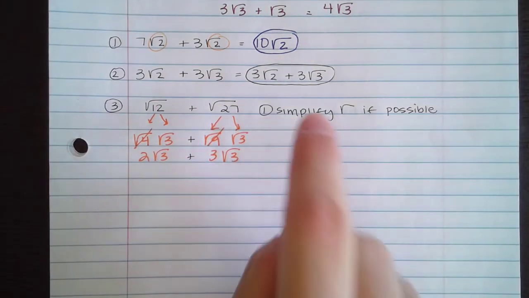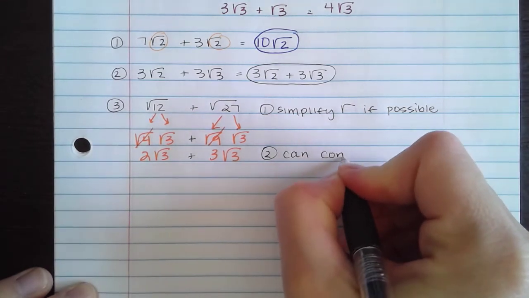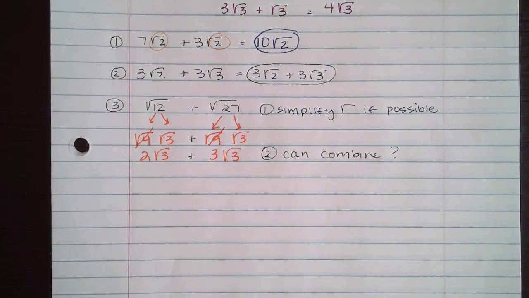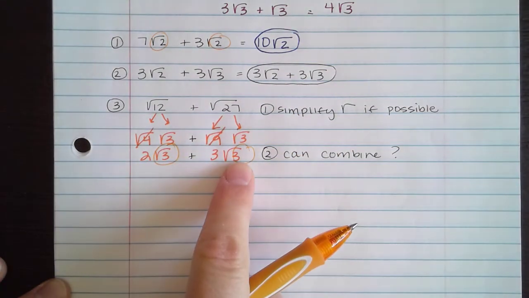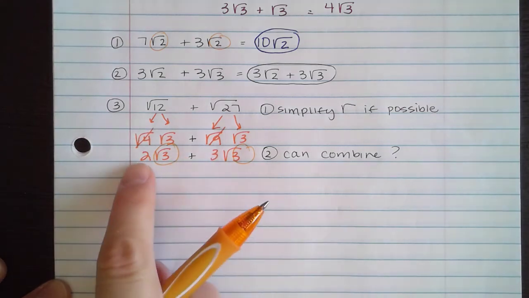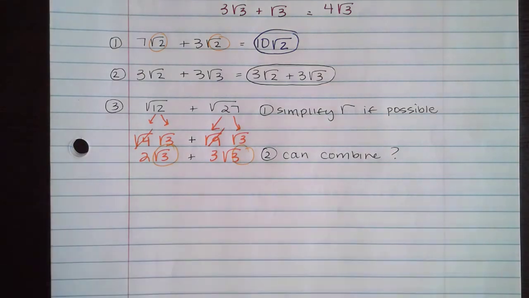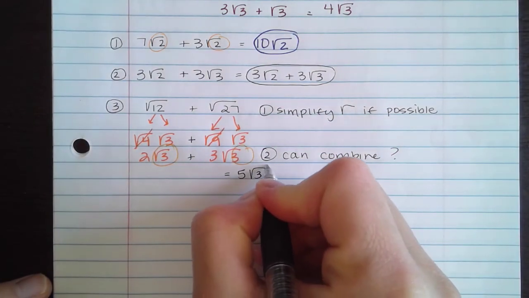So you simplify it, and then you determine, can I combine it? And in this case, you can. When you find your like terms, like a 3 and a 3, square root of 3, square root of 3, well, I have 2 apples and 3 apples because they're the same. So your final answer is 5 apples, or 5 roots of 3.